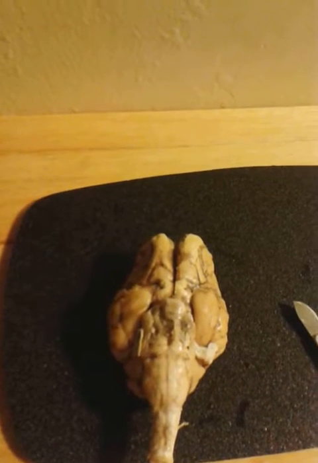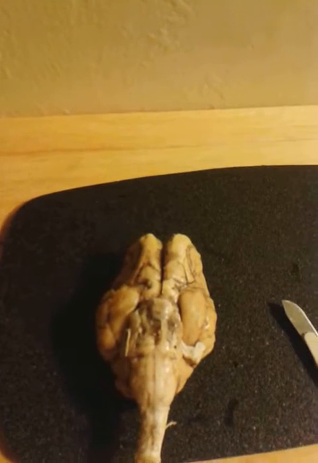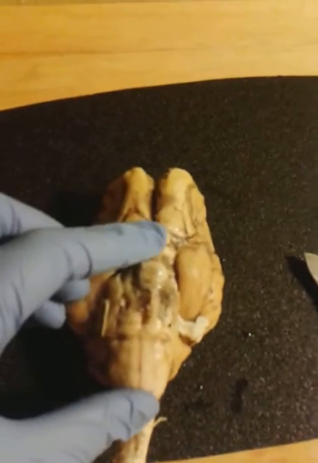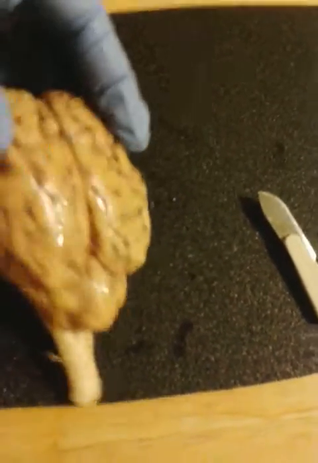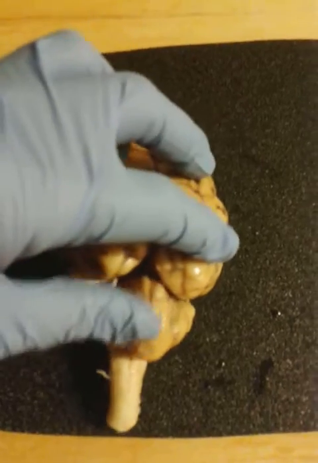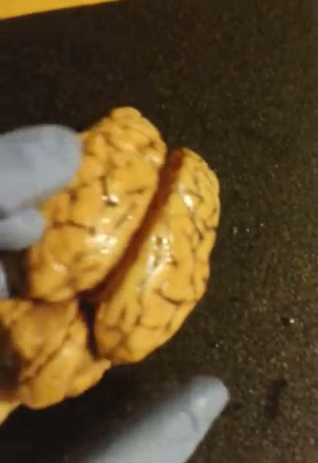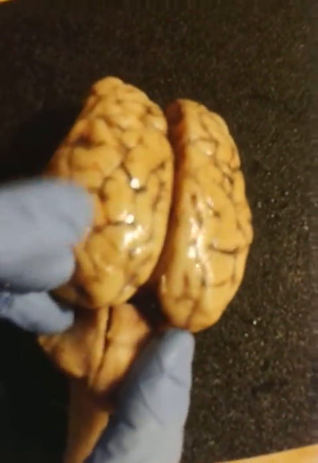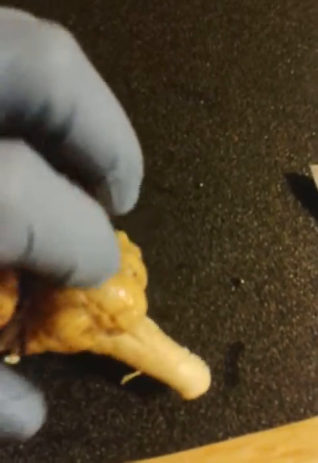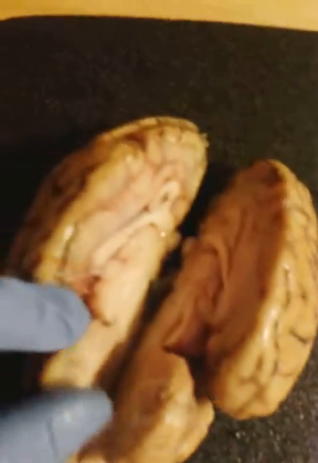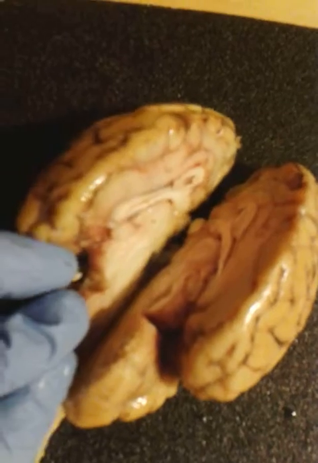Let's see, the next area to discuss would be the midbrain, which we can best appreciate by turning the brain back over and putting some separation between the cerebellum and the brain. What I'm going to do is look at it from the interior side.